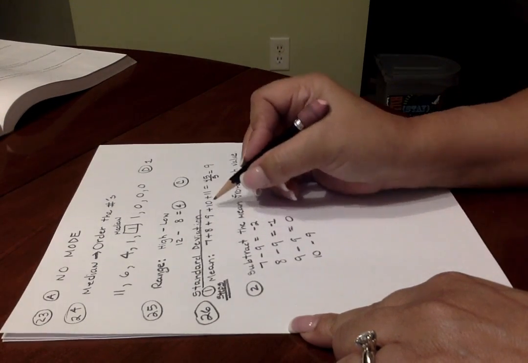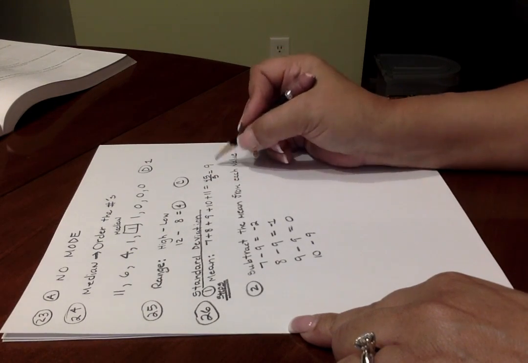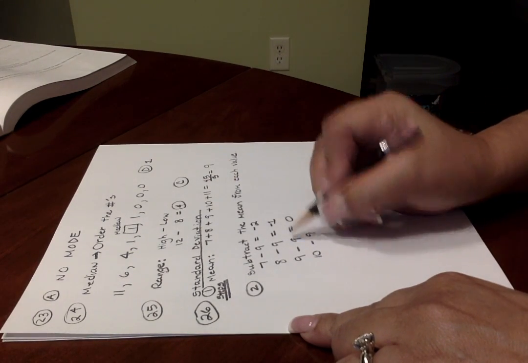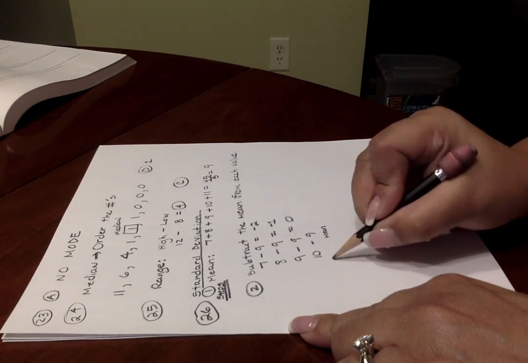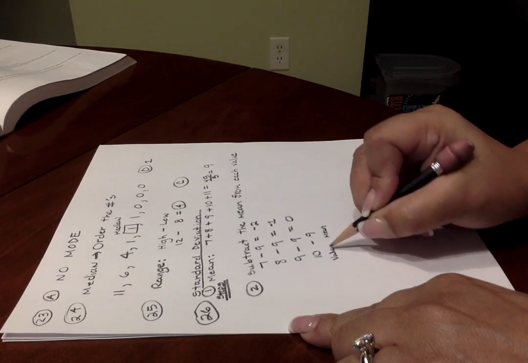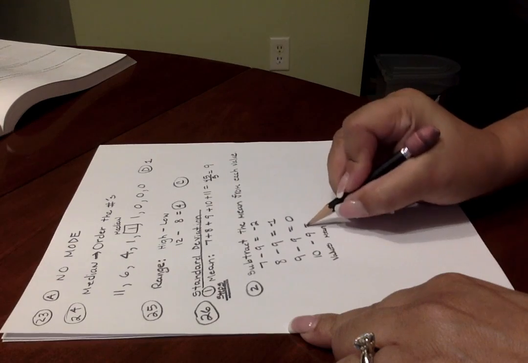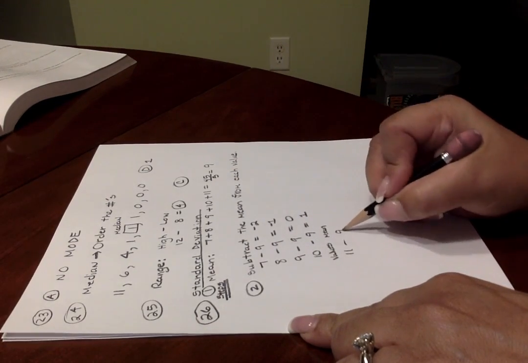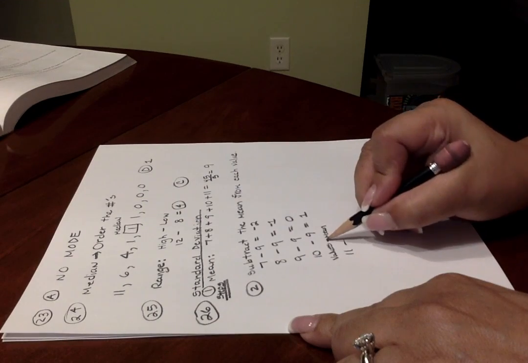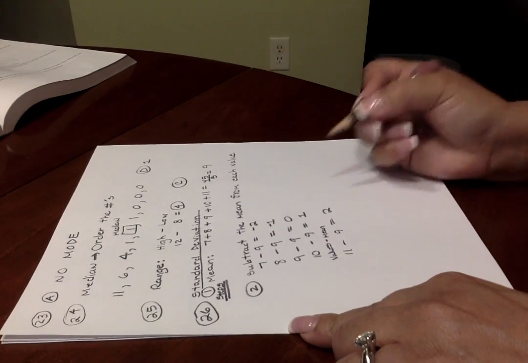I'm just using each of these values in the data set and each time subtracting the mean. This is the mean I'm using each time. These are the values in the data set. One more, there's an 11. 11 take away 9, you get a 2.